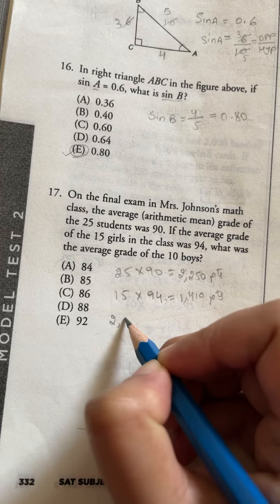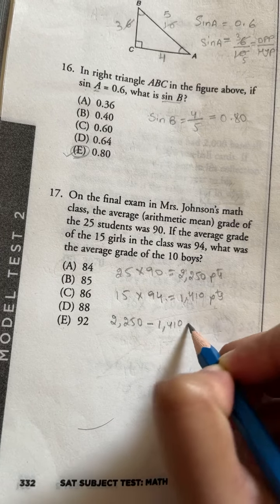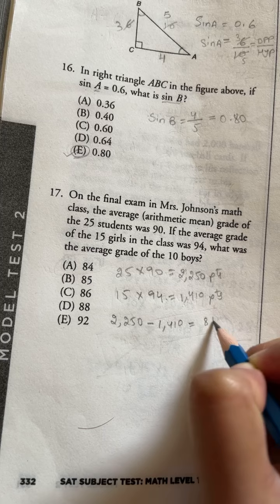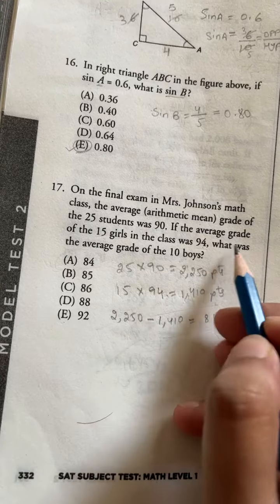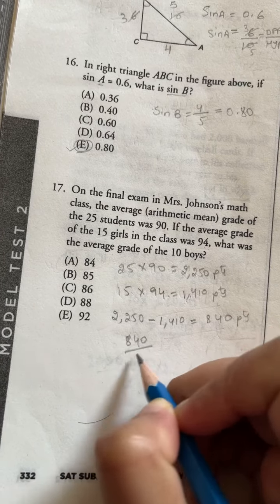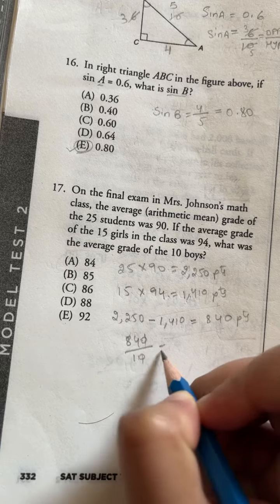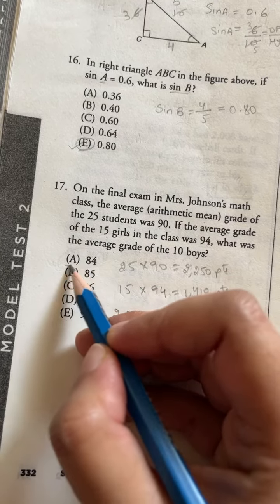So you have 2250 minus 1410, that will give you 840 points. Those are the points for the boys. But what was the average grade of the 10 boys? So 840 divided by 10 will give you the average grade, that's 84. So your answer is A.